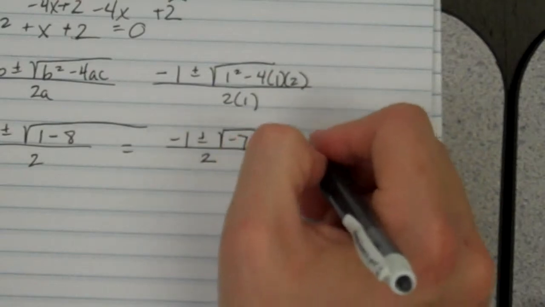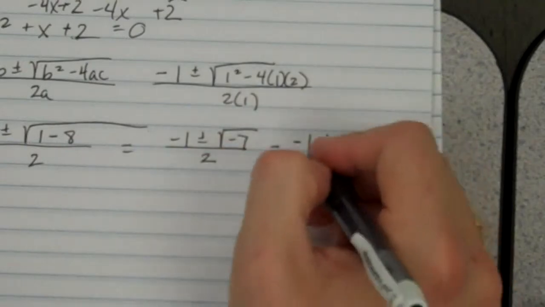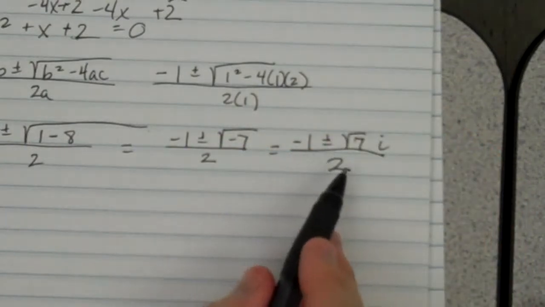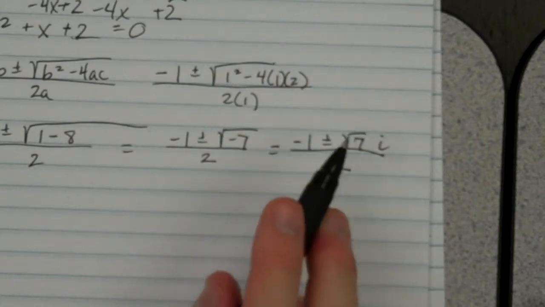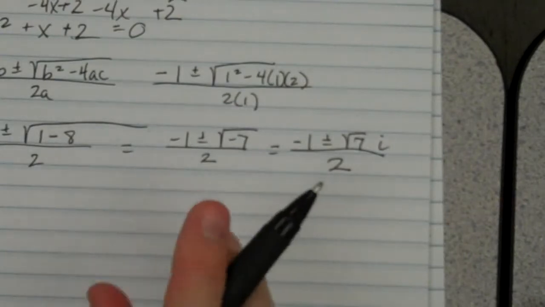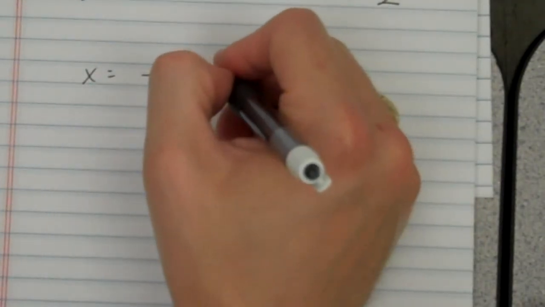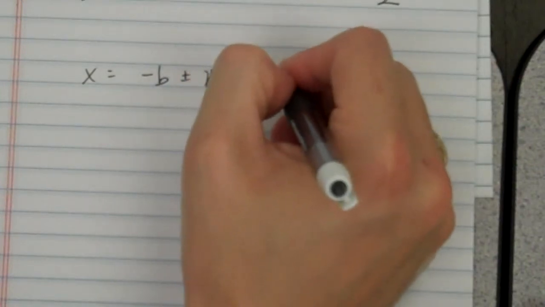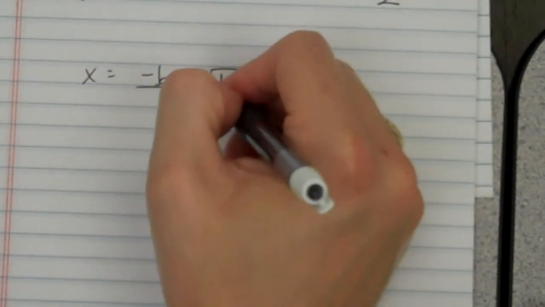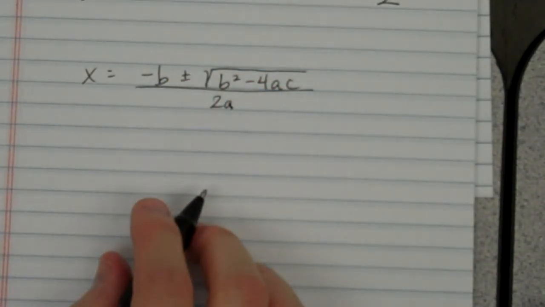And this one I know is going to be negative 1 plus or minus the square root of 7 times i, right, because there's a negative, divided by 2. And those are my two answers because I can't simplify that anymore. That's it. That's all of 8-2. Pretty quick and easy. So memorize that formula. I'm going to write it down one more time for you. x equals negative b plus or minus the square root of b squared minus 4ac all over 2a. That's it.